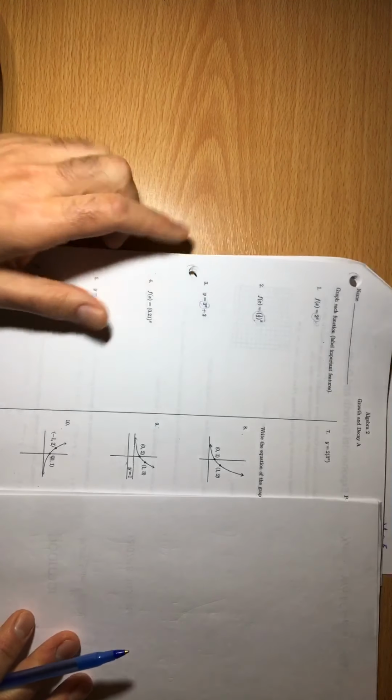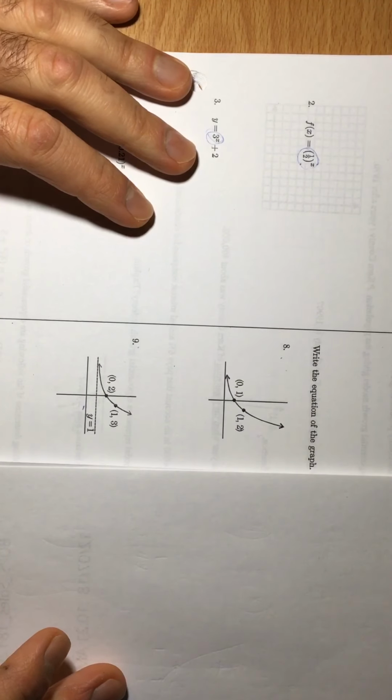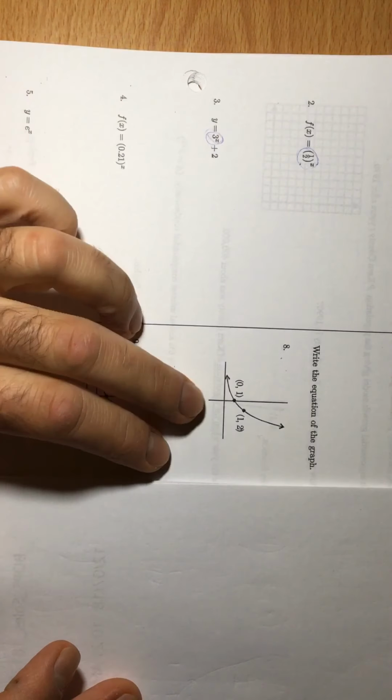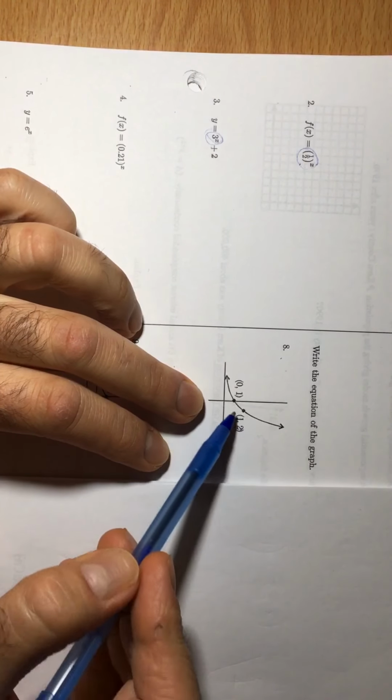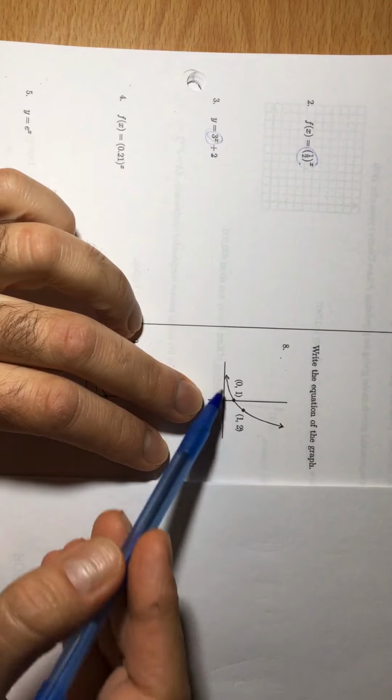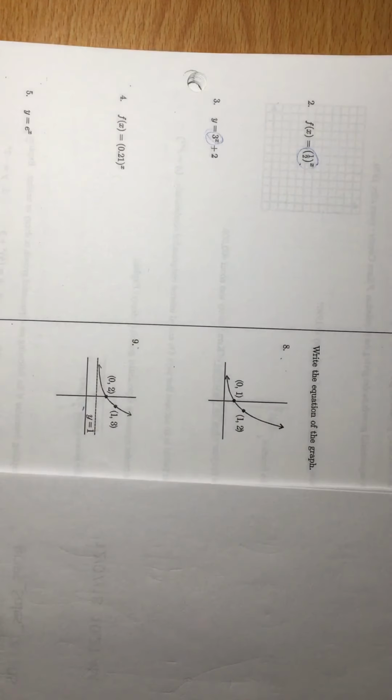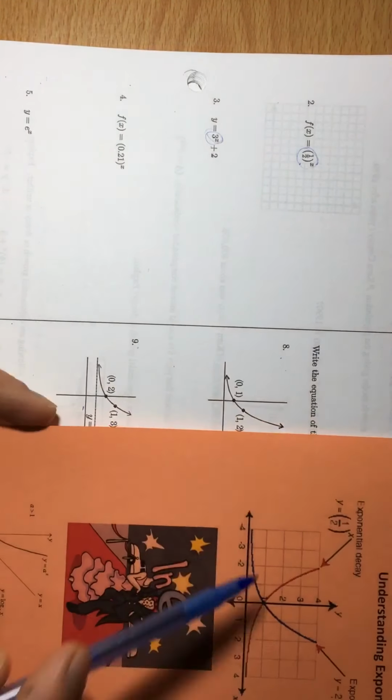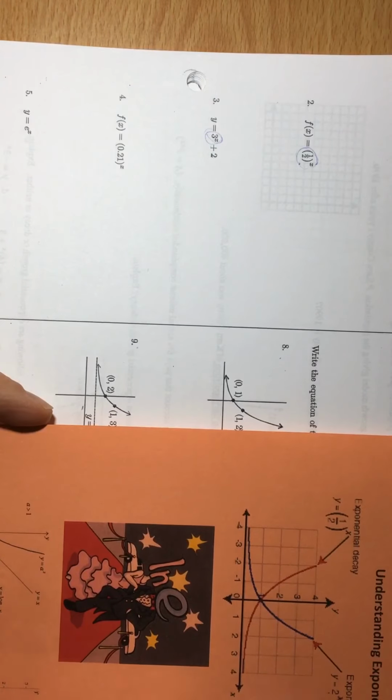Okay, so let me put this right next to this one. Look at the graph. Let me zoom in a little bit. Okay, look at the graph right here, correct? Okay, so is it growth or decay? Well, we know it's going up that way. So if it goes up that way, it's exponential growth.